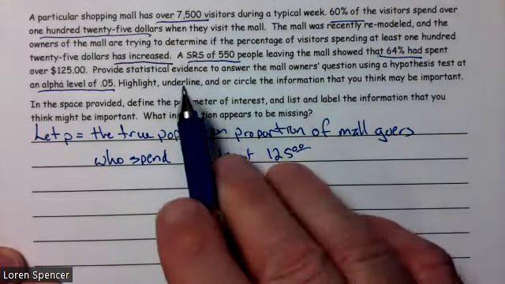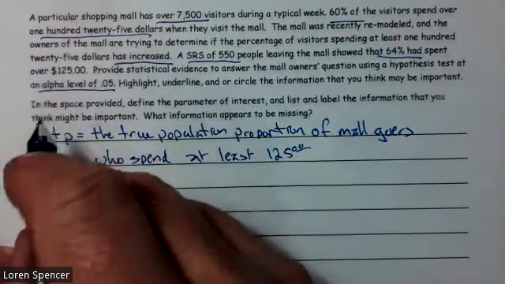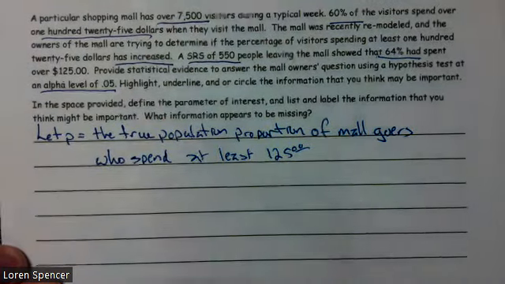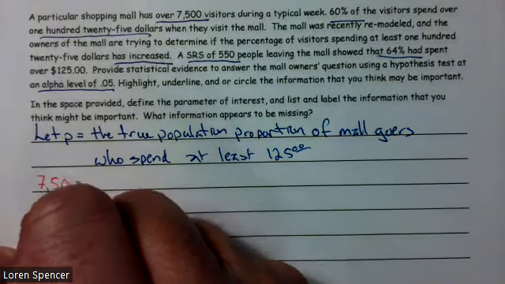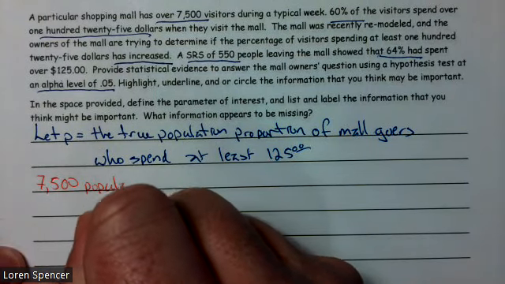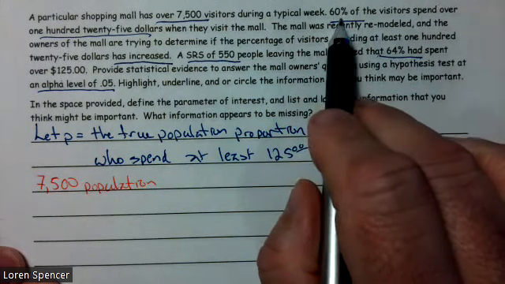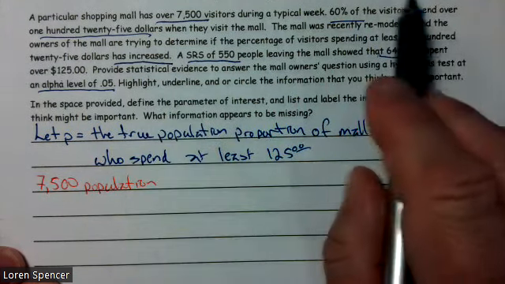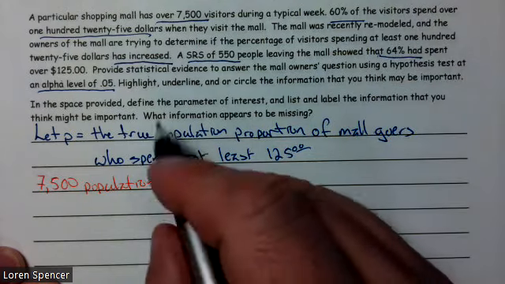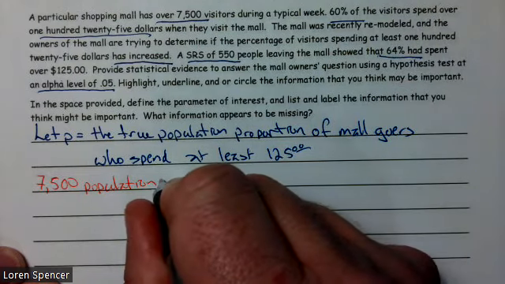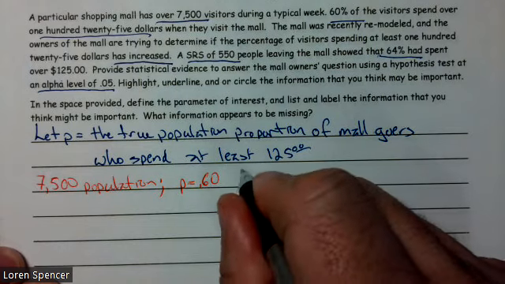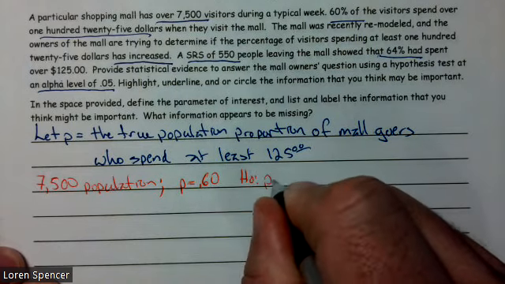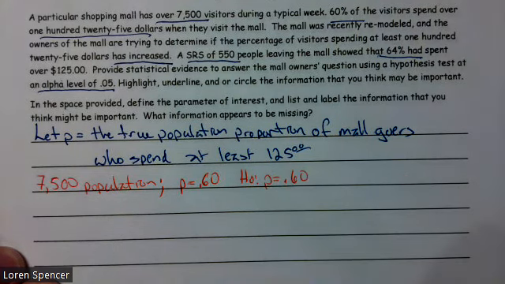All right, stuff that I think is important. Well, we have 7,500. And to me, I'm not sure, but that sounds like that's probably my population size. All right. 60% of the visitors spend over $125. That's what was happening prior to it. So I'm thinking that is my population proportion. So p equals 0.60 or 60%. And the reason that's important is because we're going to say our null hypothesis is p equals 0.60, because that's what the status quo was.